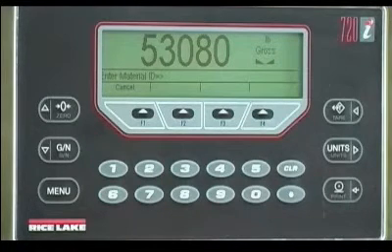And now we're going to select a material, so I'm going to use material number 1. And then the customer, I'm going to use 111. And then my source is 11.